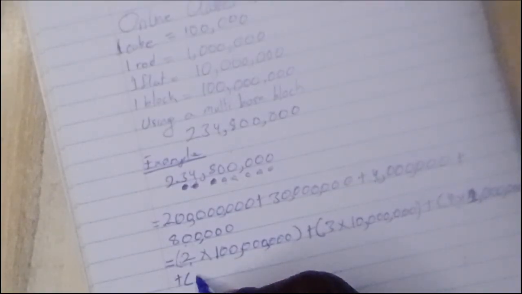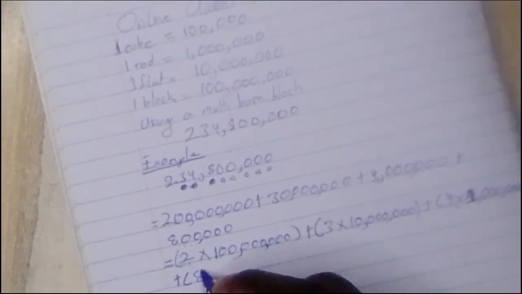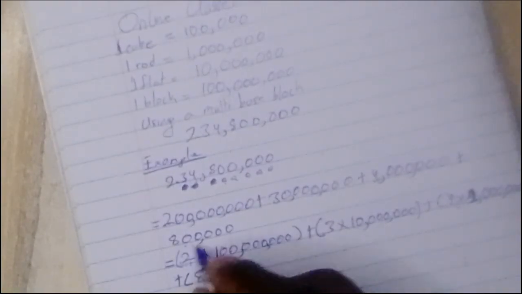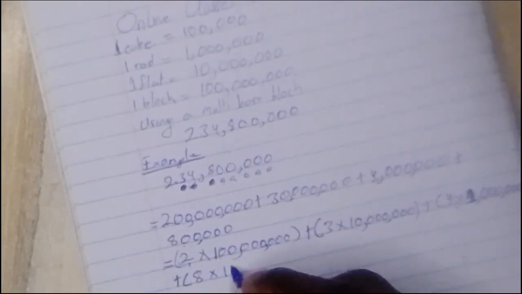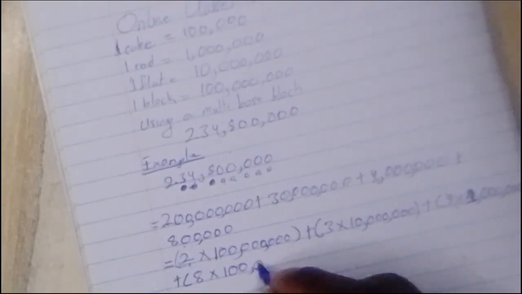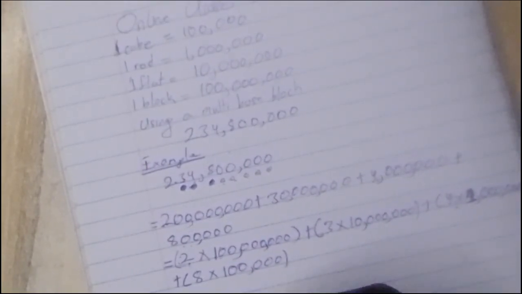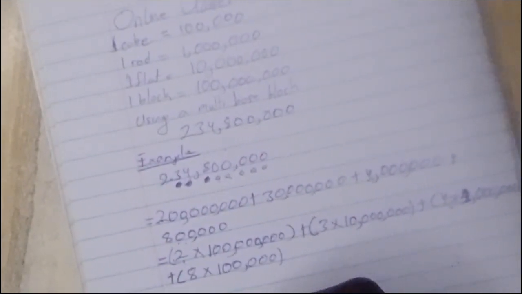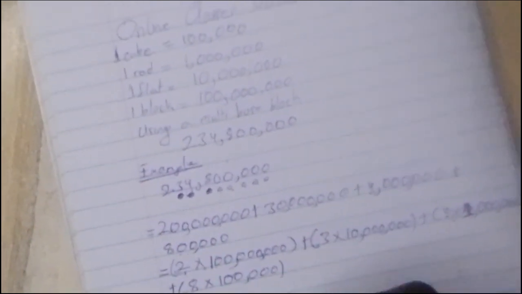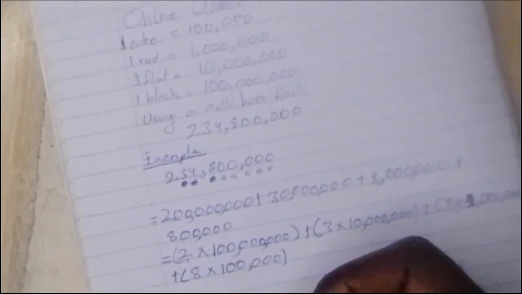Alright, so if you said it's going to be 8 times 100,000, then clap for yourself, because that's what it's going to be. 8 times 100,000. It means you are catching up. If you are not understanding anything, send the video back again and play it for you to learn at your own pace. And sorry about the shake.